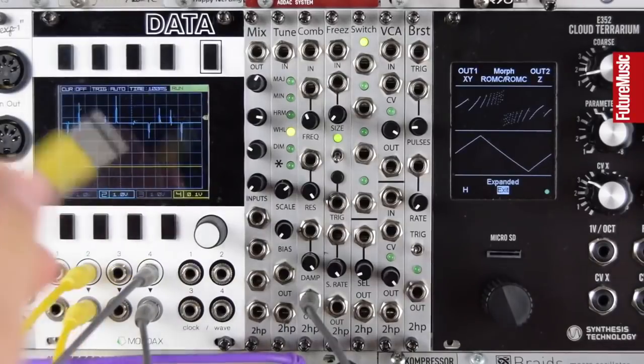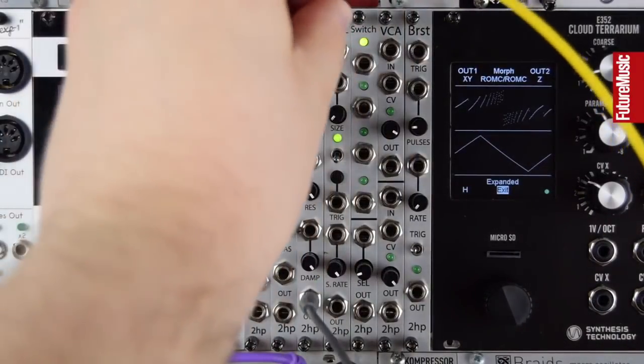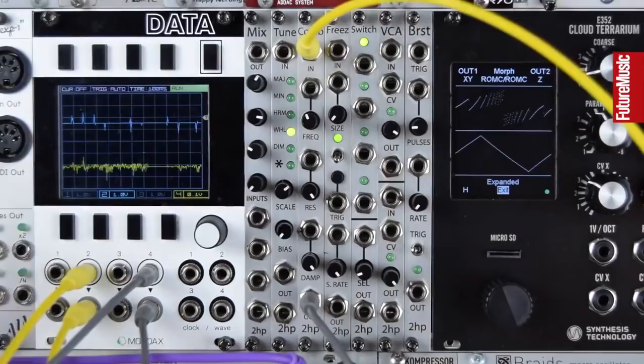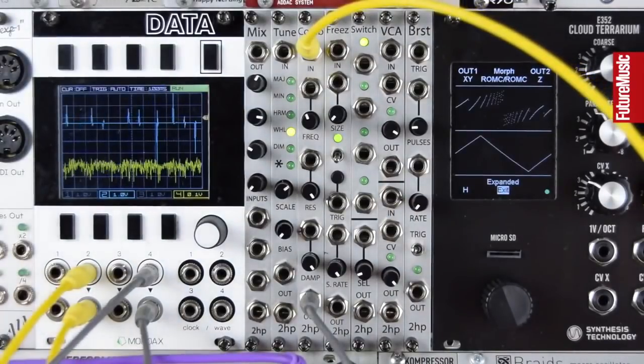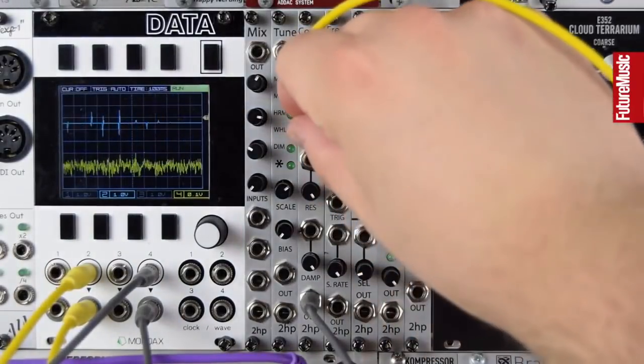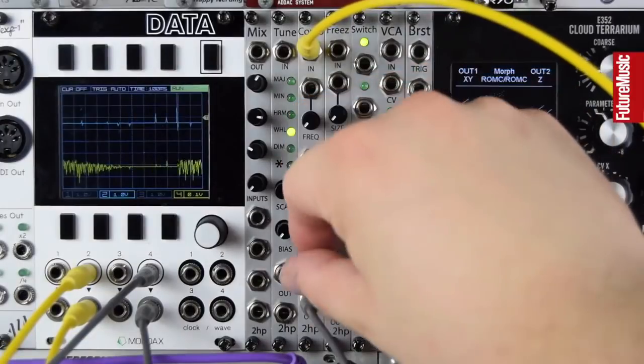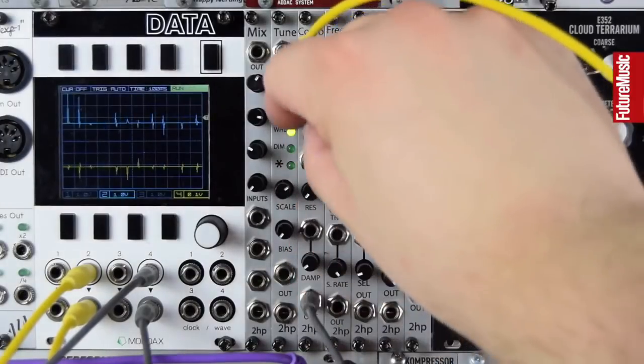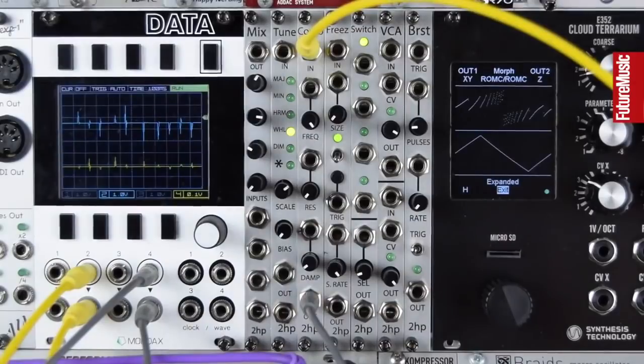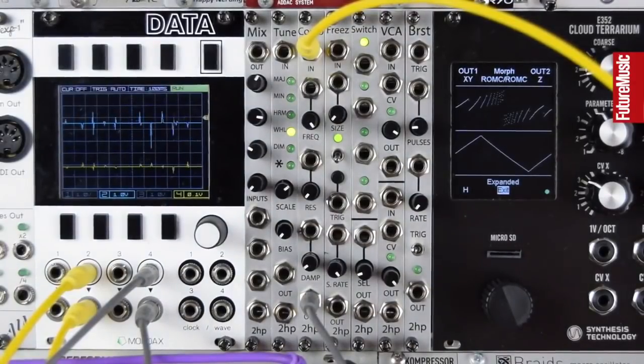Now if I come out of the buffered copy into comb, and I come out of comb to record, you can already hear what it's doing. It's a comb filter and a delay line that at fast rates can introduce harmonics, and we can also create Karplus-Strong style synth sounds with this.